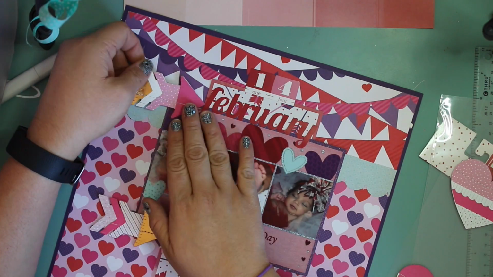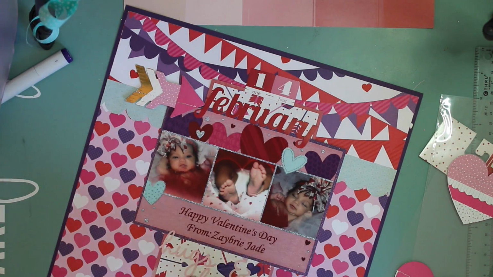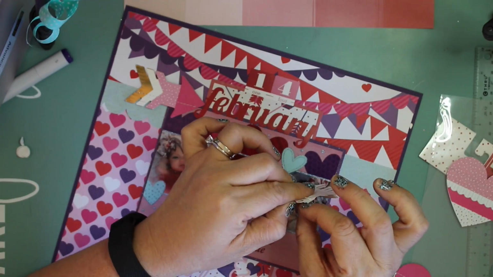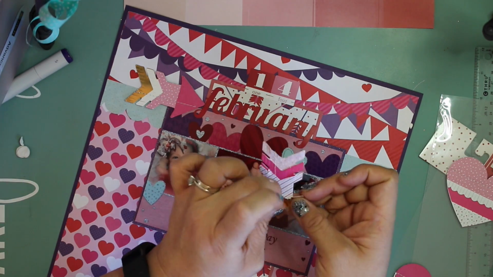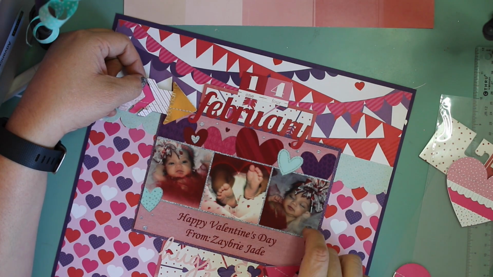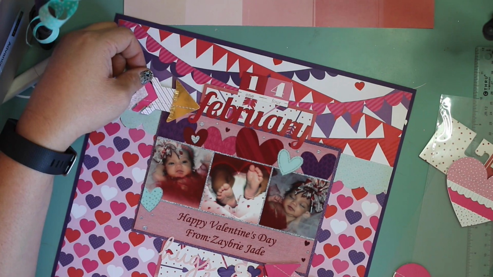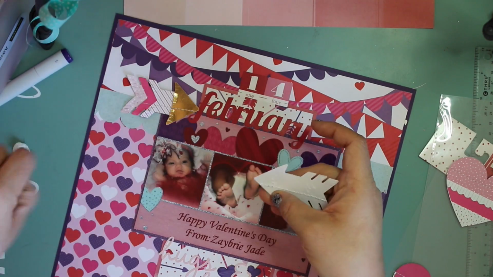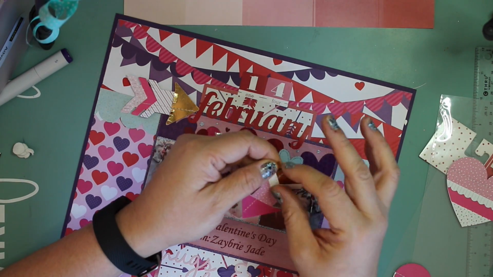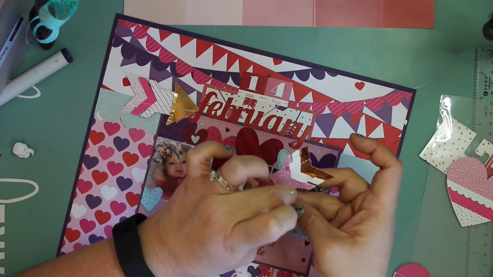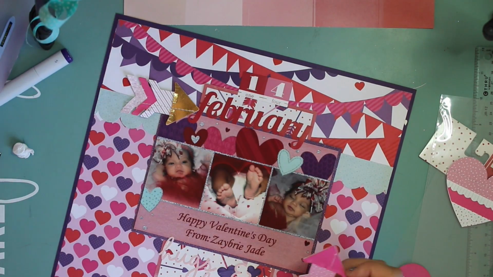Those layered arrows came from the Target Dollar Spot this year from the Valentine's Day collections that they had. Super cute. I wish they would make them in every color because then I would probably be purchasing them. They're adorable and they're probably easy to make. And I've seen videos of ladies do the layered hearts like the ones from Maggie Holmes, but I really don't feel like I want to sit and make embellishments when they're already done like that. They're cute regardless.